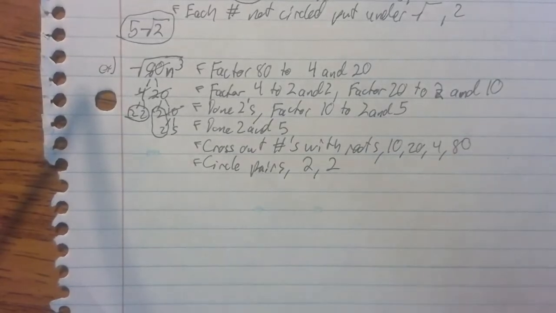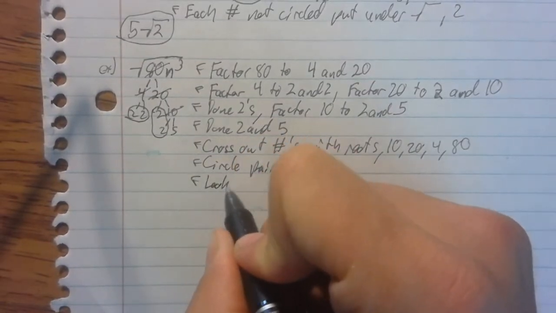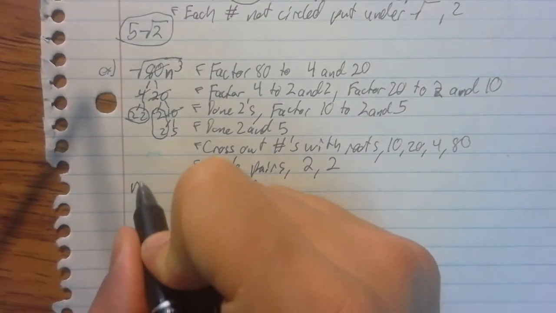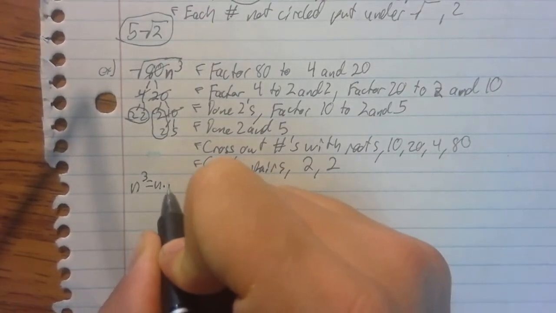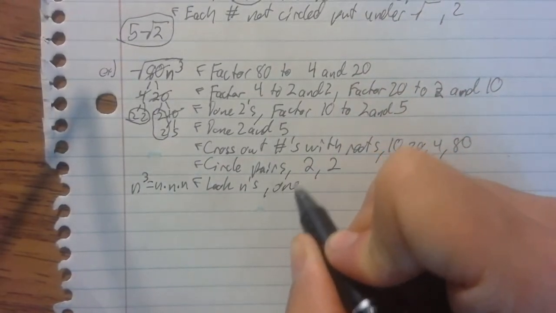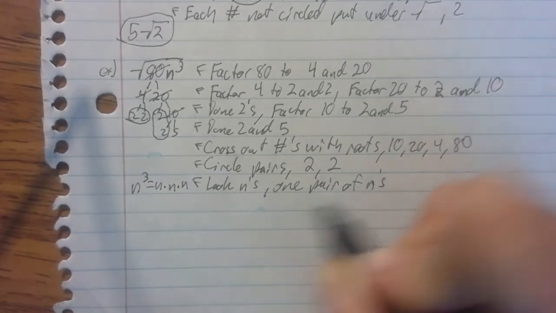Okay, so now we have these n's though. So now we're going to look at the n's. So we've got n to the third, which equals 3 n's. And we have 1 pair of n's.